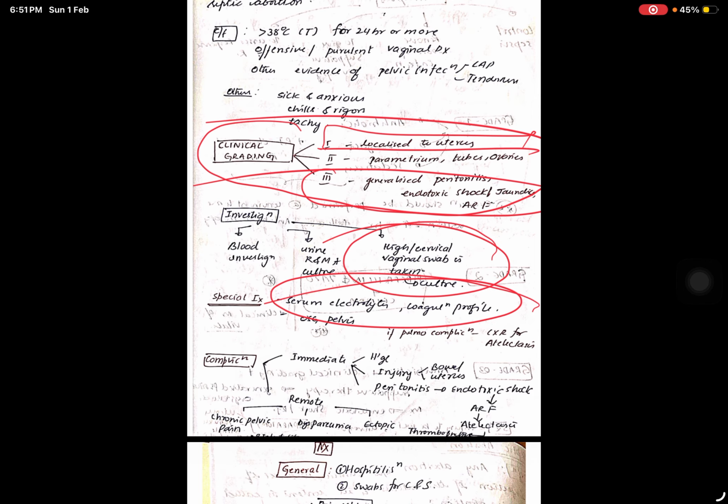So these are the immediate and remote complications. Make sure you write about this. I'm not explaining because it goes in the same order. In the complications, again divide and write.